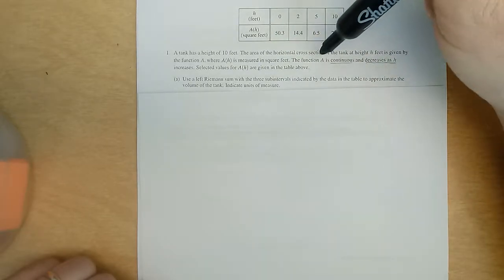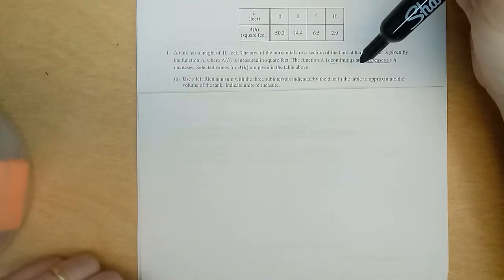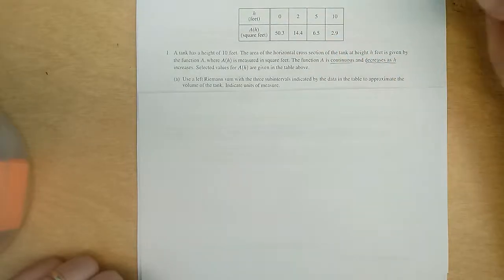So if we check this out, we know it's continuous. That's really important. You may notice these underlines. I started doing this the other day and then I ran out of time, so I just thought I'd start from the beginning because I really only read the question.